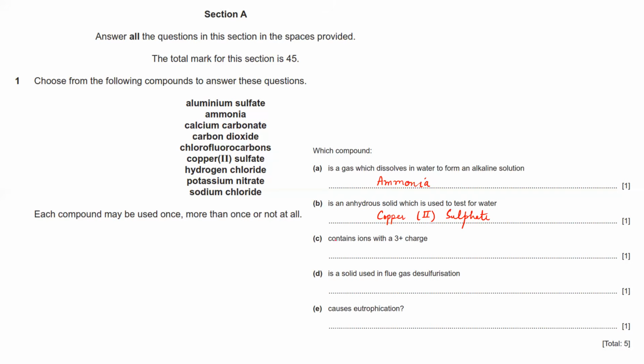Number 3, which compound contains ions with 3 positive charge? Okay, so let's see. 3 positive. So first compound, aluminum sulfate. Aluminum sulfate will be Al2(SO4)3. In this case we have aluminum with 3 positive ions and sulfate SO4 with 2 negative ions. So aluminum sulfate will be the choice. Aluminum sulfate.